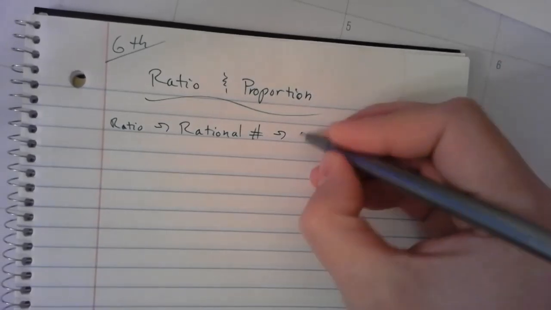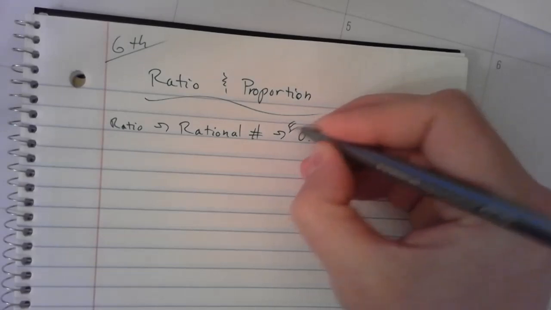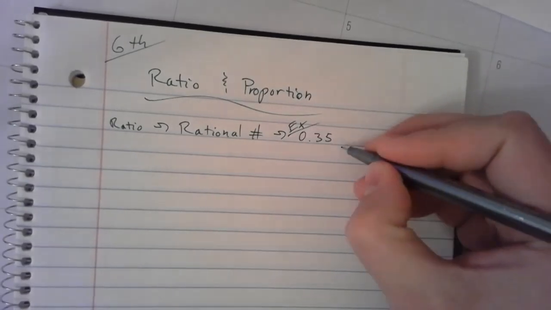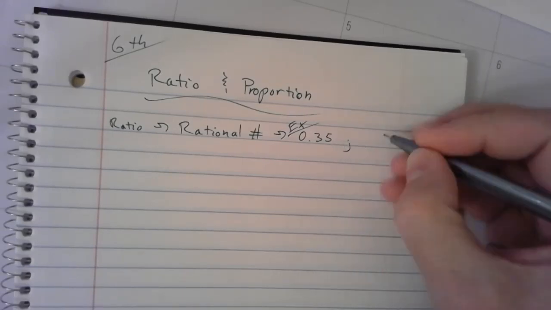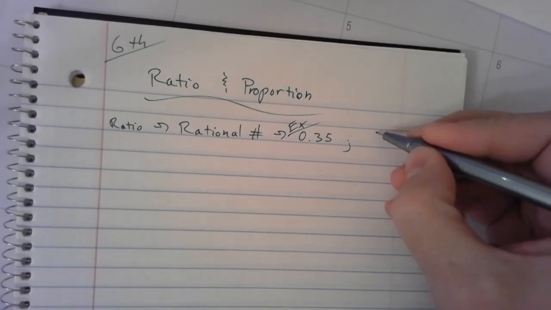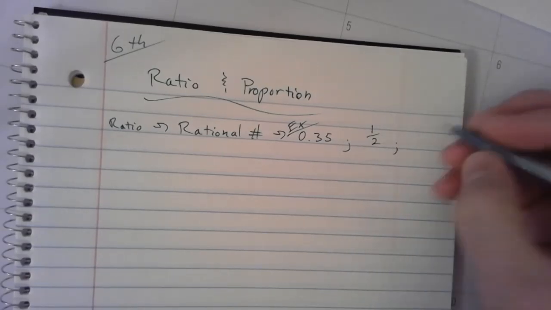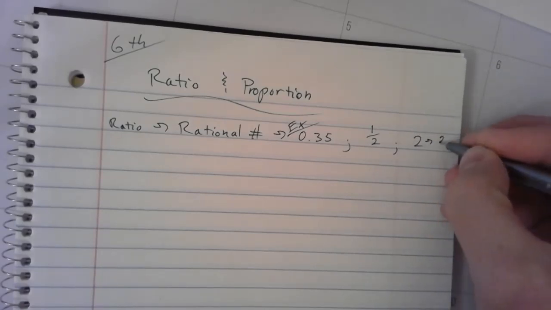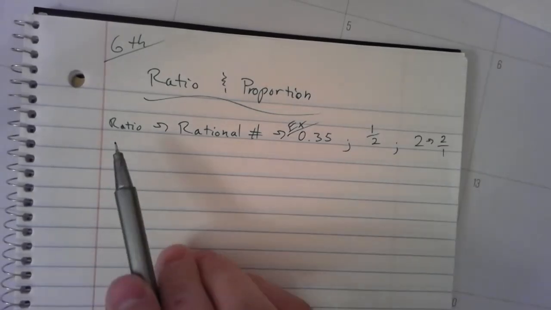It could be a decimal, 0.35. These are examples. It can be a fraction, 1/2. You could even have a rational number be just 2, because that's the same thing as saying 2 over 1. Okay? And that is where we get into a ratio.